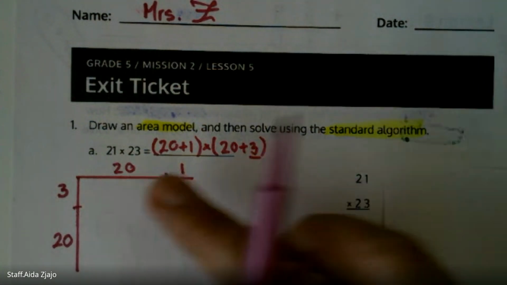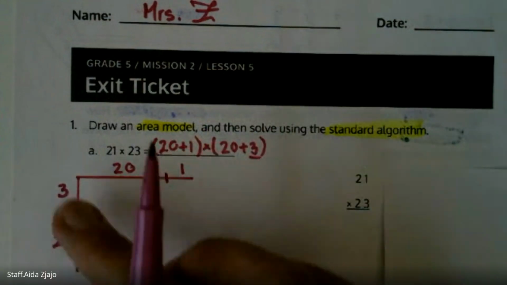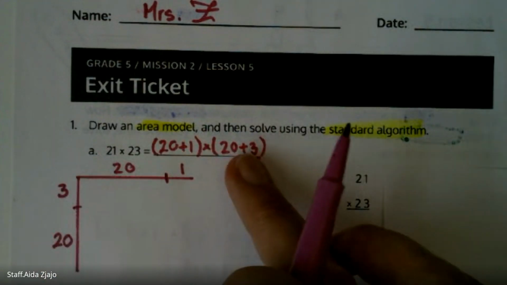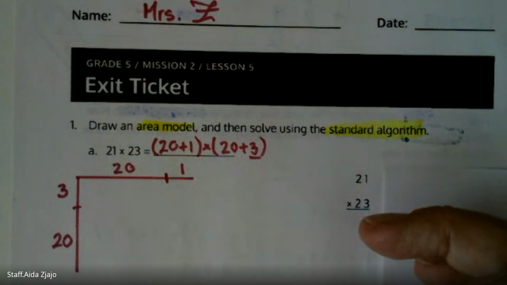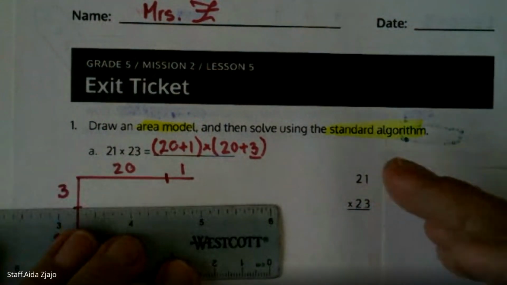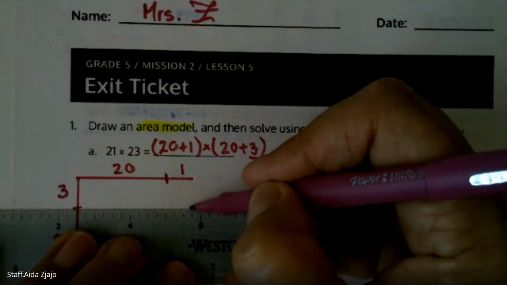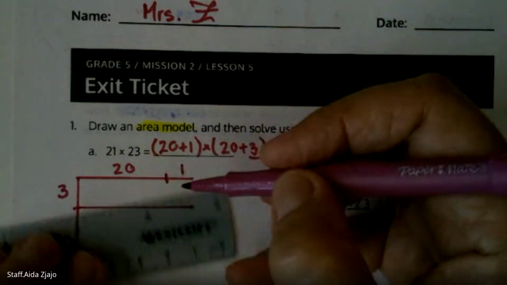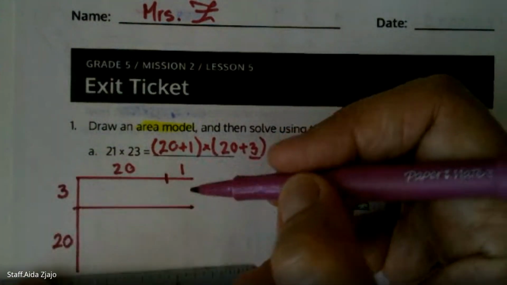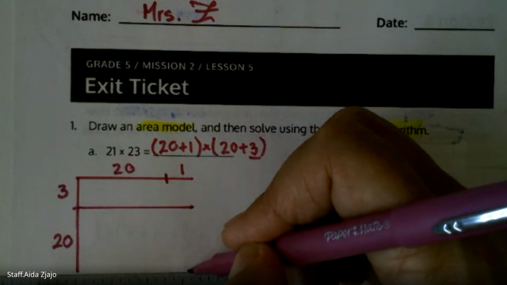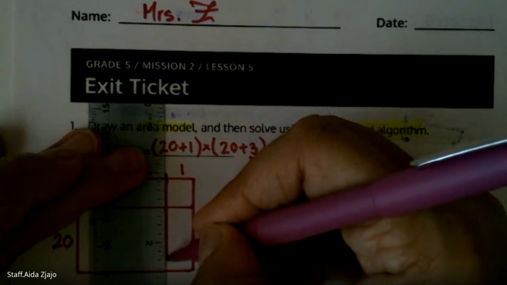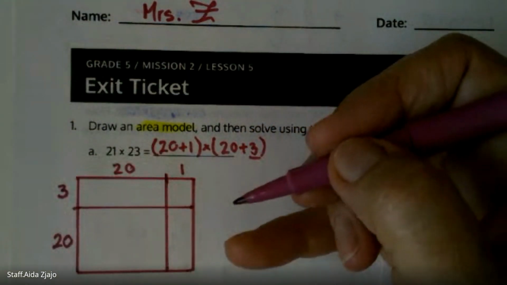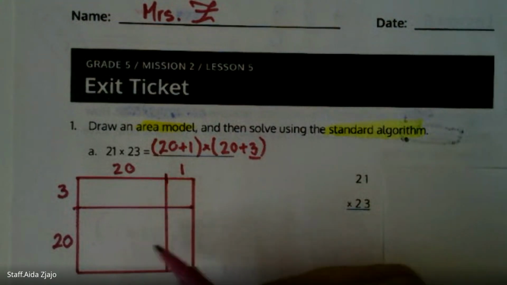Okay, when I have 20 plus 1, 21, and 3 plus 20, 23, I'm going to create the areas. So I'm going to make parallel lines that will work here, and then vertical also. Now I have 4 areas: 1, 2, 3, 4.